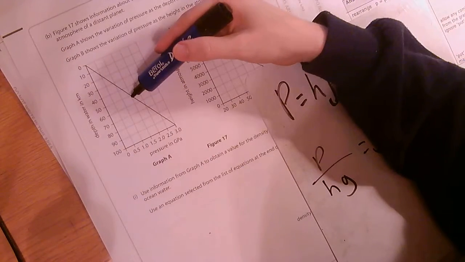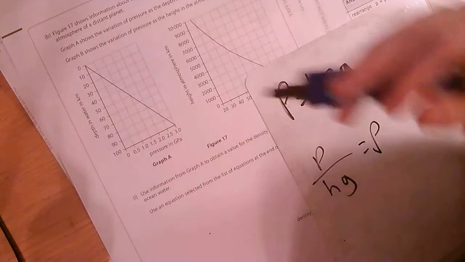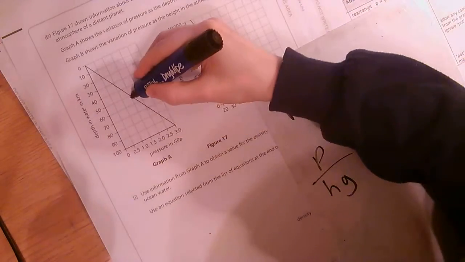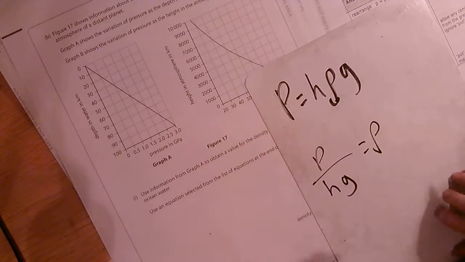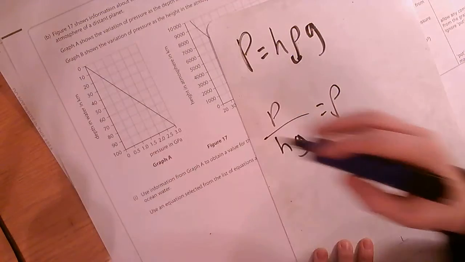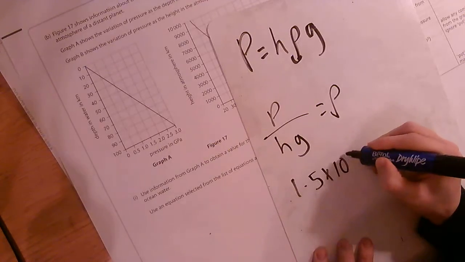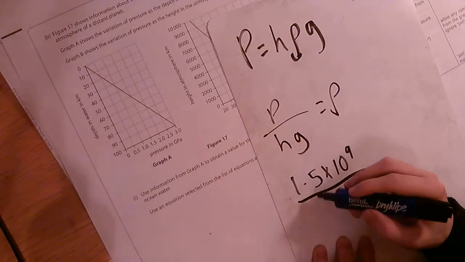Make things easy for yourself. Pick something on the graph that goes straight through a grid line so it's really easy to read off the scale. We'll go with this one here, 1.5 gigapascals at 50 kilometers in depth. So let's put those numbers in. The pressure we said was 1.5 gigapascals. Remember, giga is times 10 to the 9, or a billion of something, divided by hg.